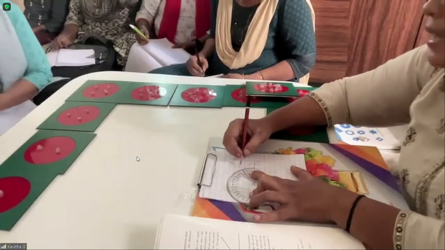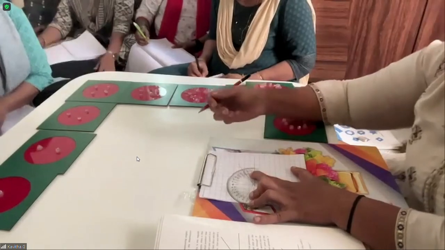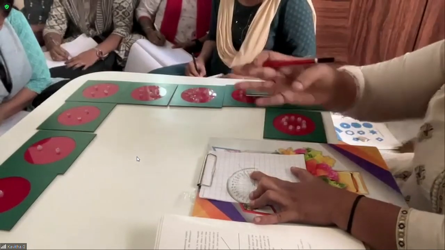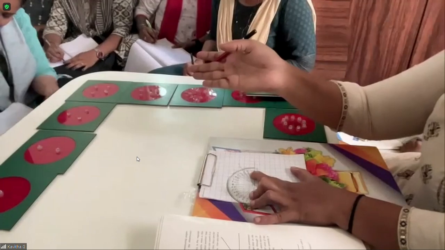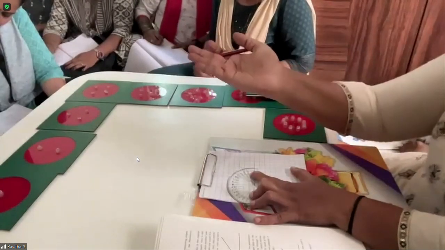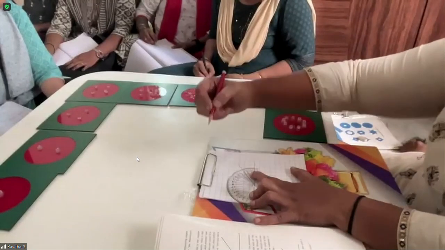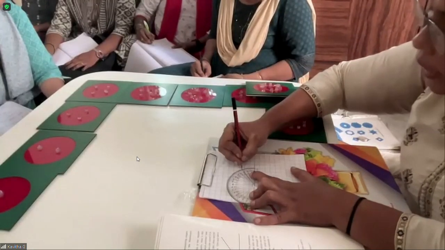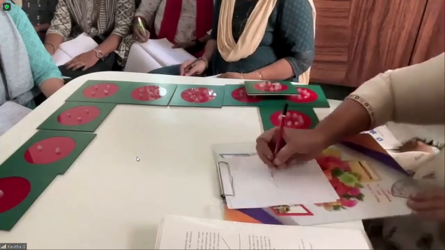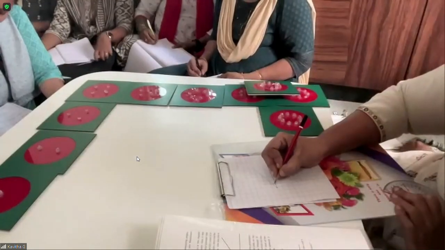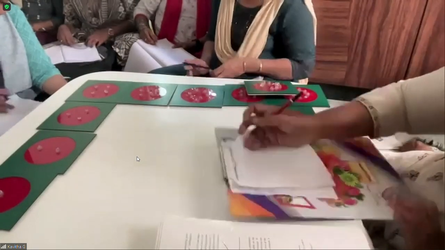Whatever your angle is, you have to start reading from 0. Wherever your side ends, start looking from 0. 0, 10, 20, like that. Look at it. So I have 28. So I'm going to mark it 28 degrees.